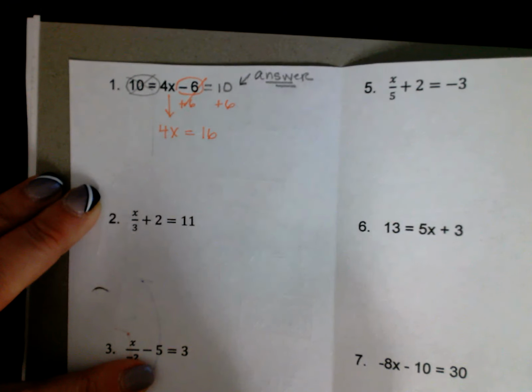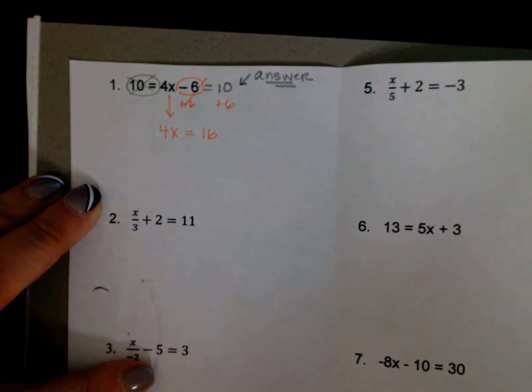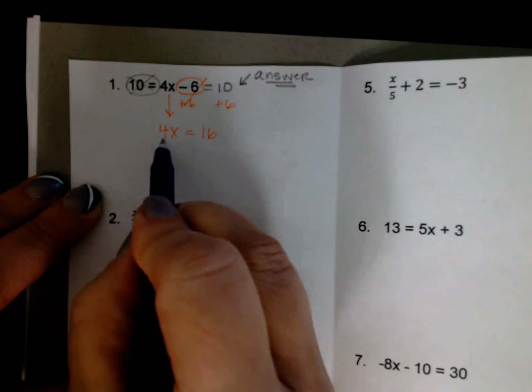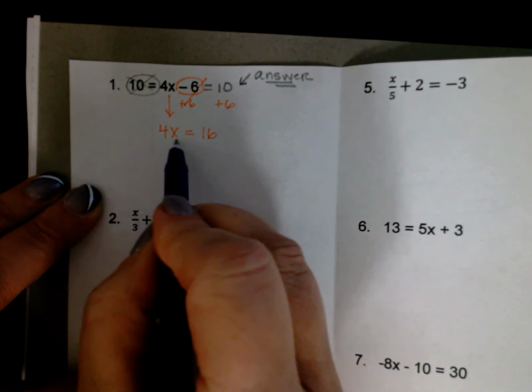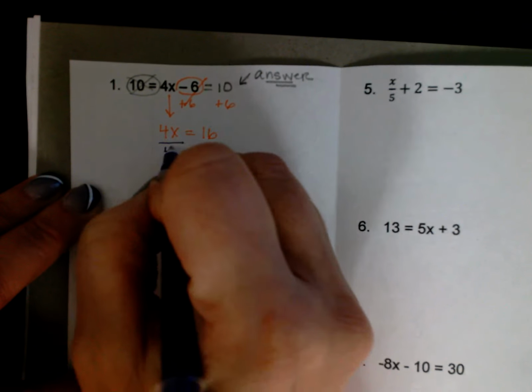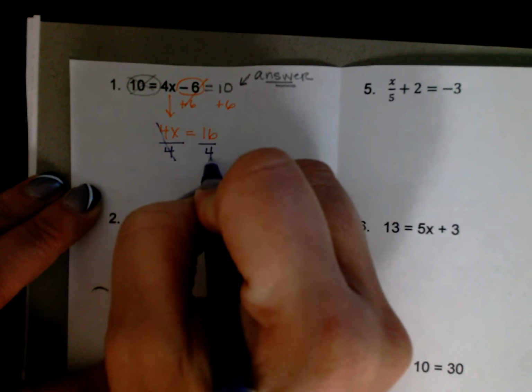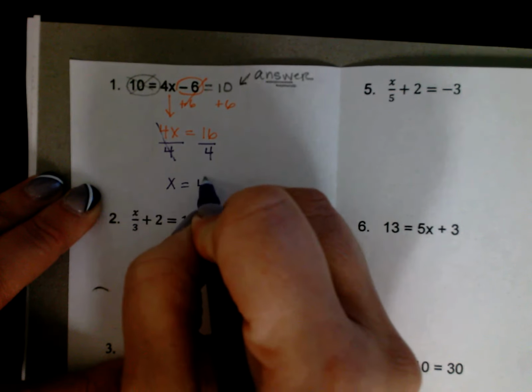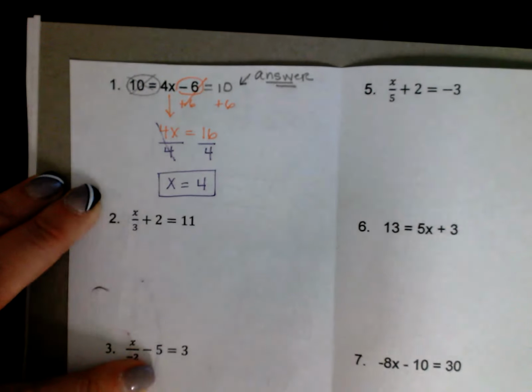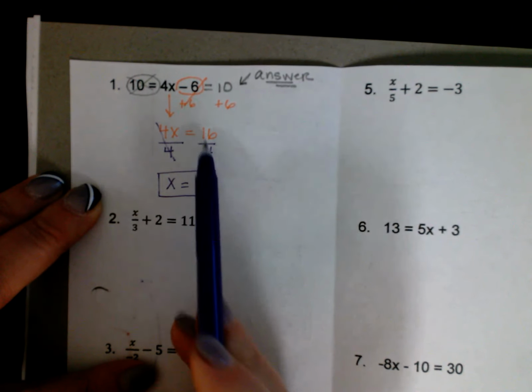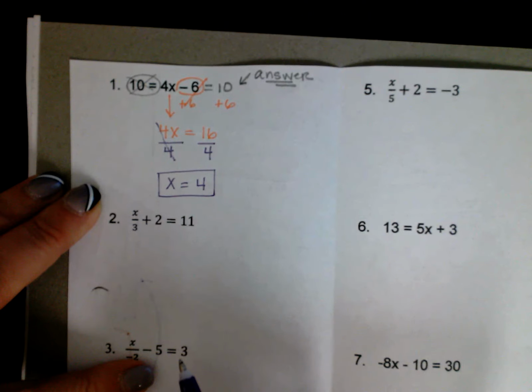Okay, we now have one step to go. A number written next to a variable or letter means multiplication. Therefore, we need to divide. X equals 4 because 16 divided by 4 is 4.